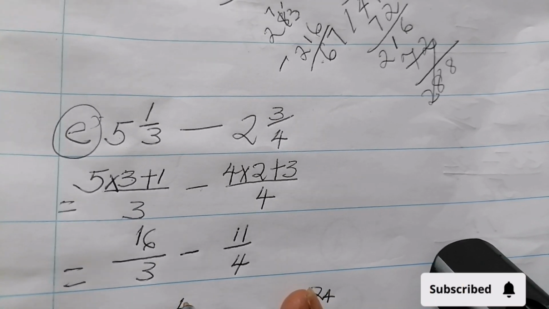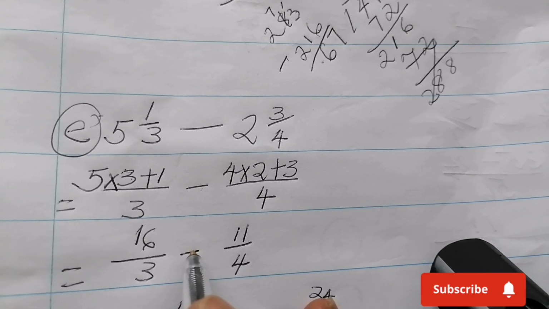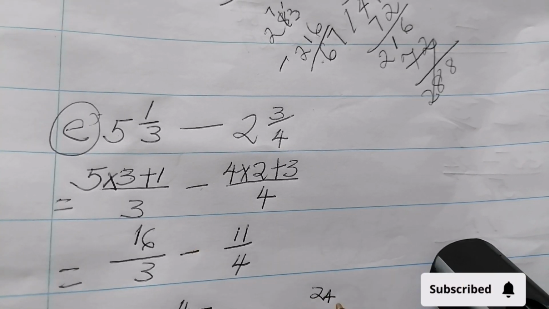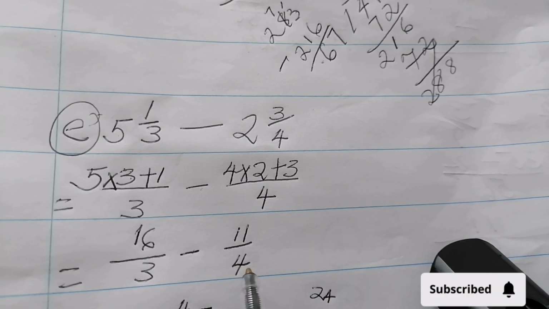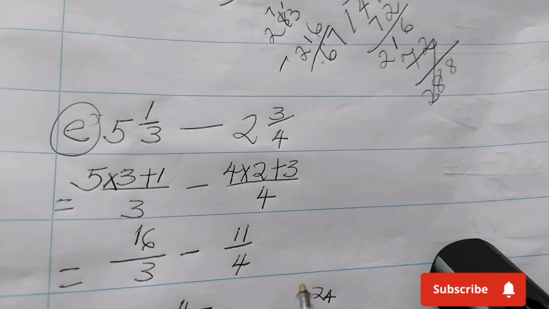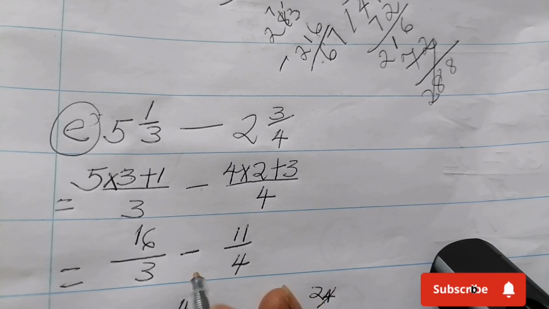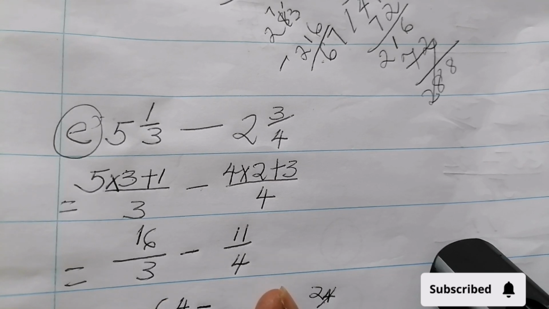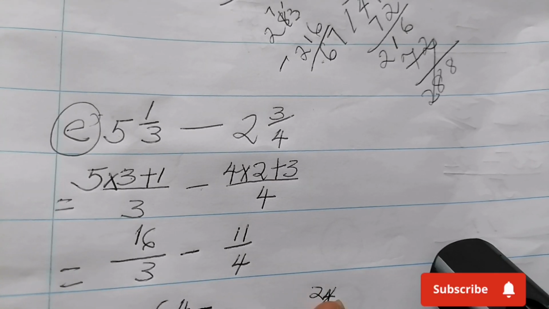Put that 4 here. This is the minus 24. 4 times 1 is 4, plus 2, this 2, is 6, which is 64 now.